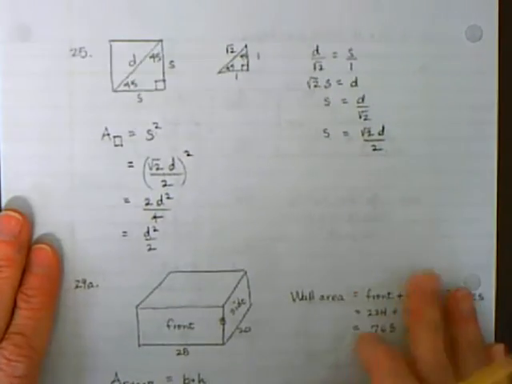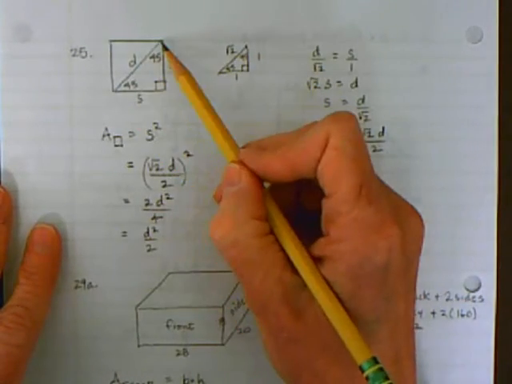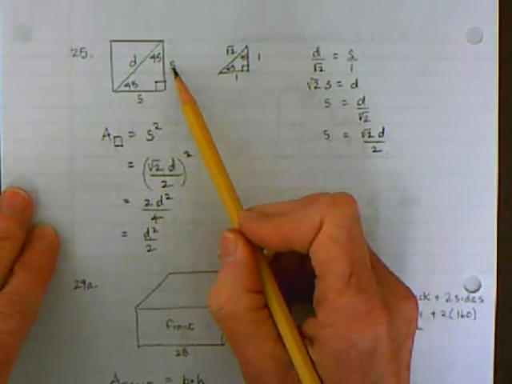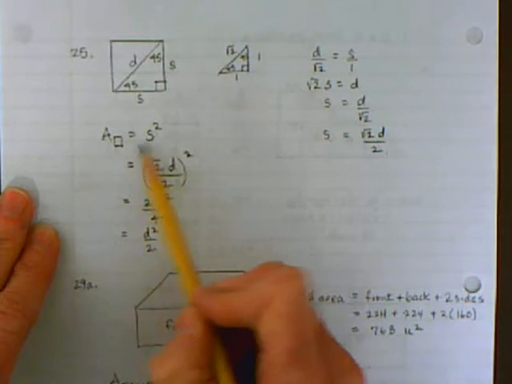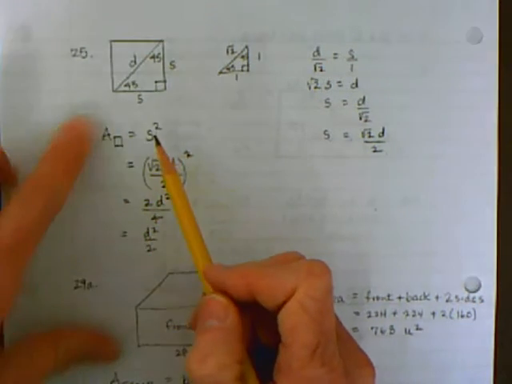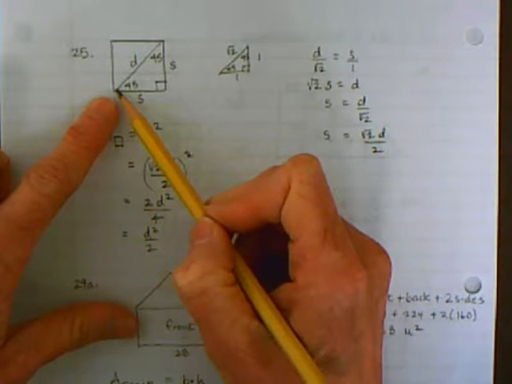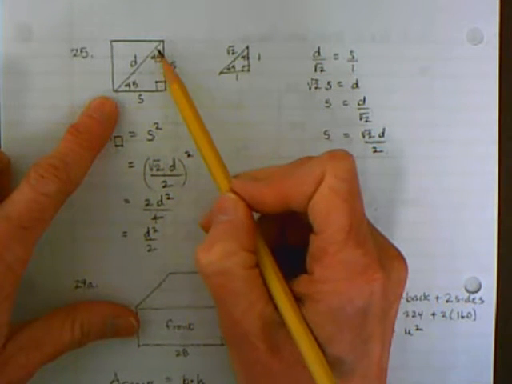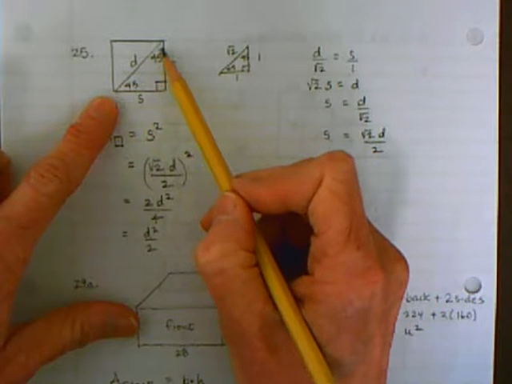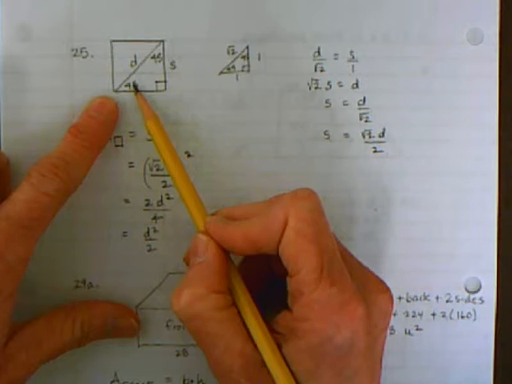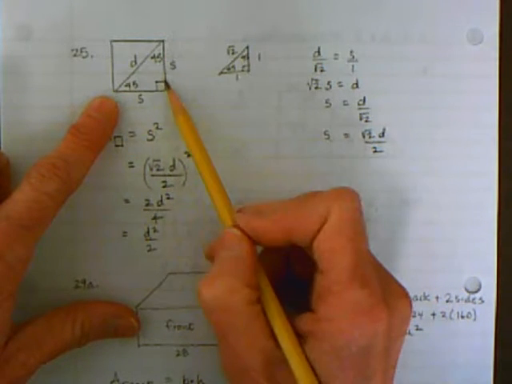Okay, moving on. This next problem is kind of an interesting one because we're given just a diagonal of a square, and we have to figure out what the area of the square is. I know that the area of any square is side squared. Given a diagonal, I know that a square is a rhombus, and the diagonal bisects each of two angles. This angle is 90, so when it gets bisected, this is 45. This is also 45. So I have an isosceles right triangle here, 45, 45, 90.